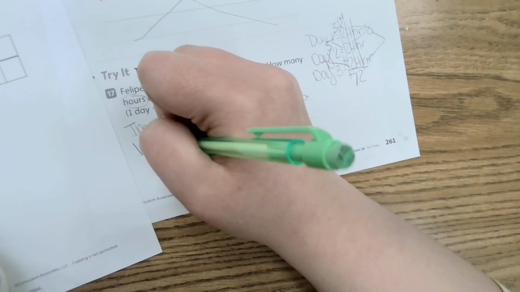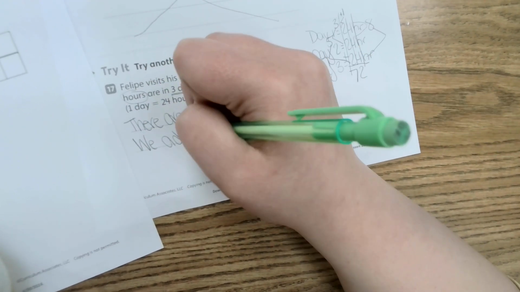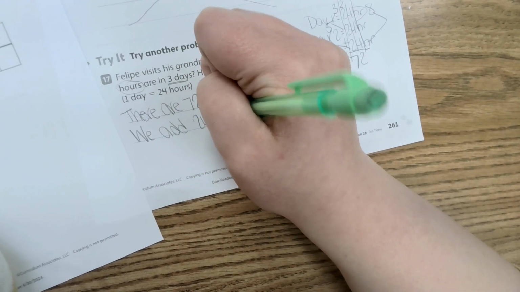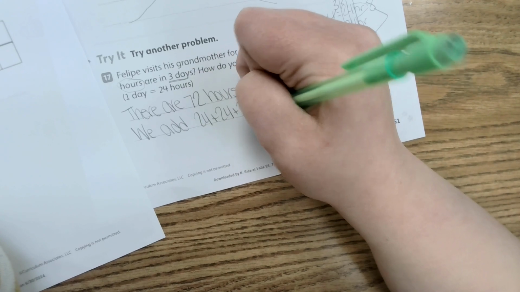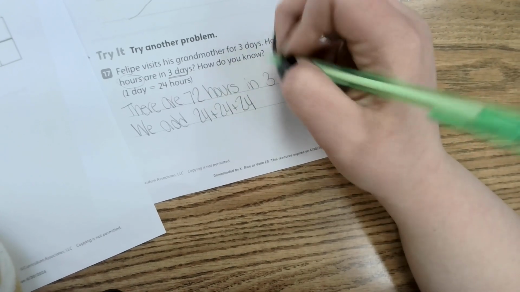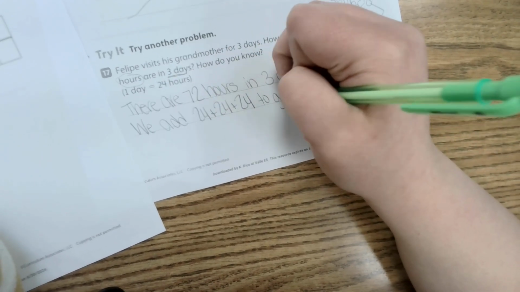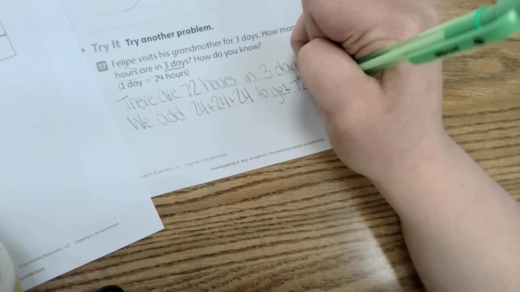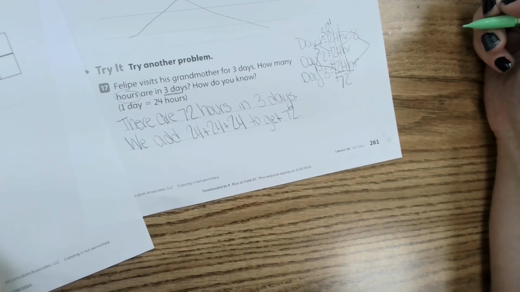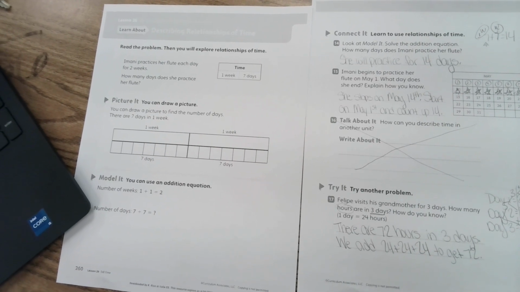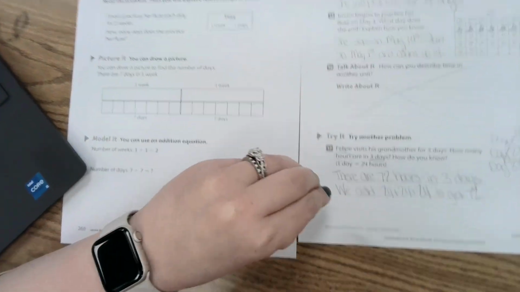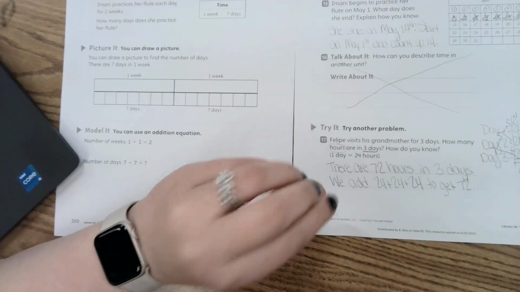We add 24 plus 24 plus 24 to get 72. See, that wasn't so bad. That was part 2, okay? So we learned how to do a story problem, and we learned how to take out the pieces we need and add together, okay?